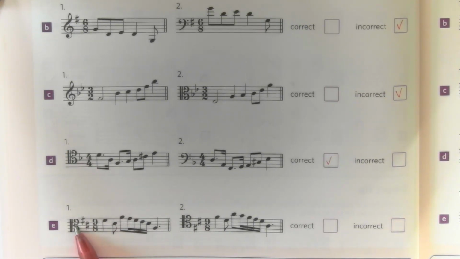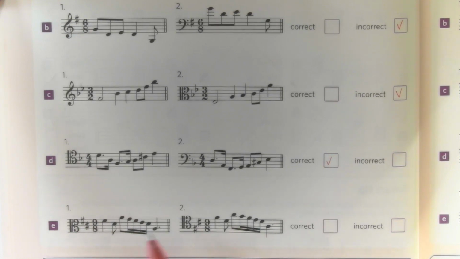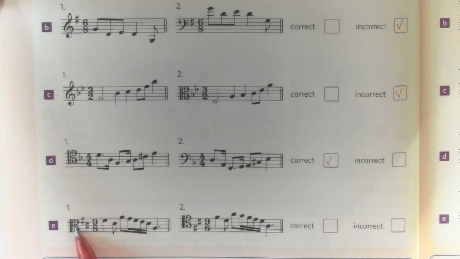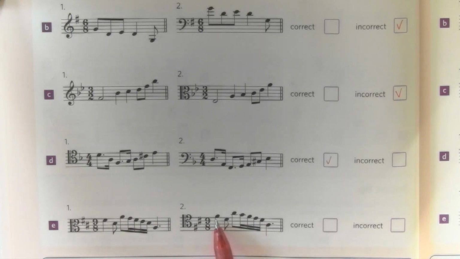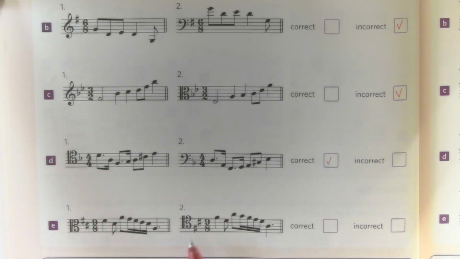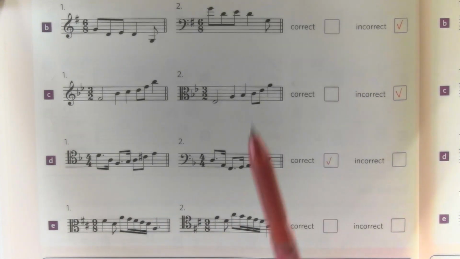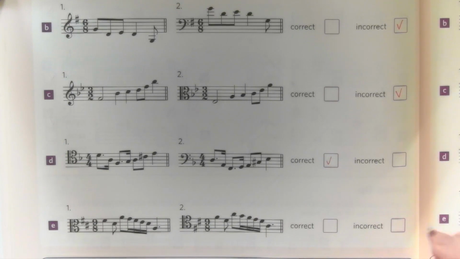So in this case, let's double count because we can see straight away that they are 2 steps apart. So this is middle C. So that will be Do, Re, Mi, Fa. This is Fa. This is middle C. Do, Re, Mi, Fa. So it's the same note. We want an octave lower, so the answer is incorrect. And exercise 6, it's done for you.